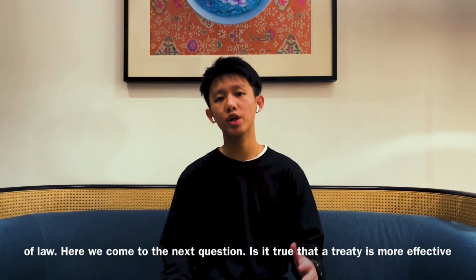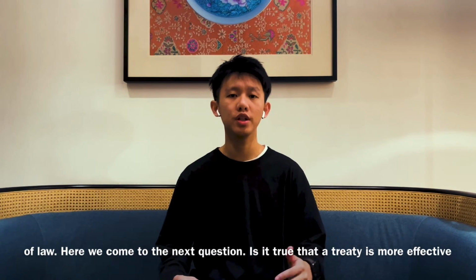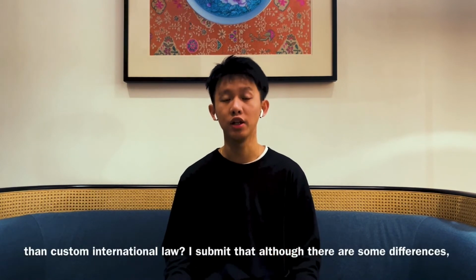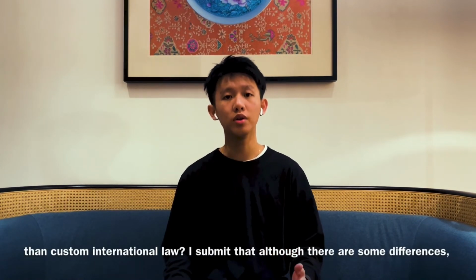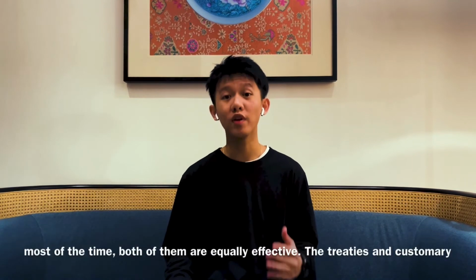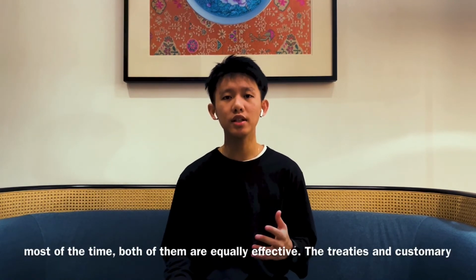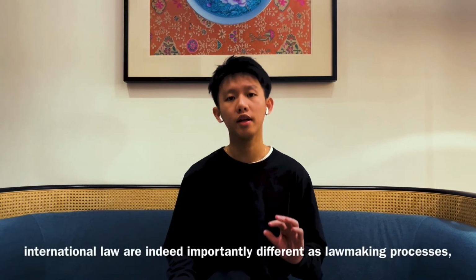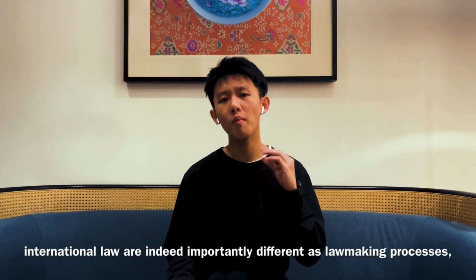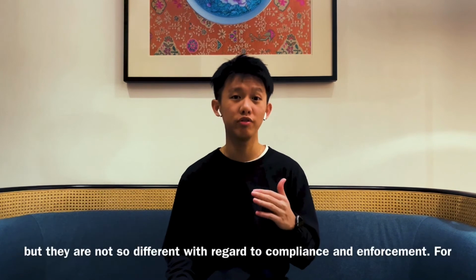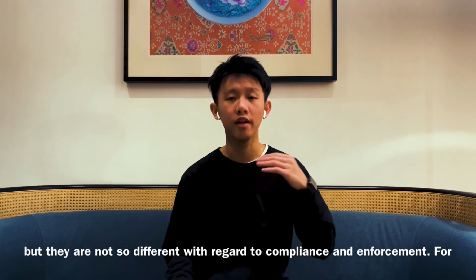Here we come to the next question. Is it true that a treaty is more effective than customary international law? I submit that although there are some differences, most of the time both of them are equally effective. Treaties and customary international law are indeed importantly different as lawmaking processes, but they are not so different with regard to compliance and enforcement.